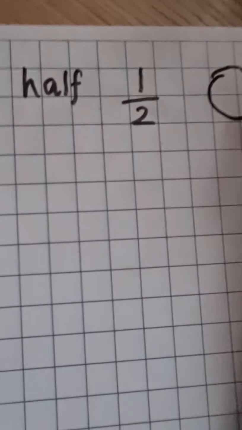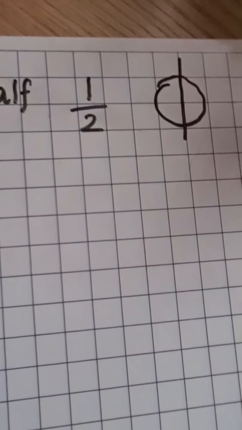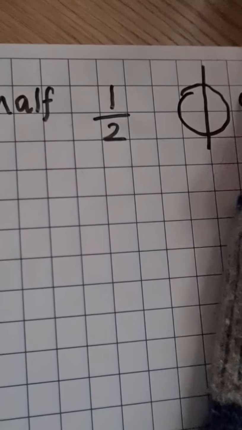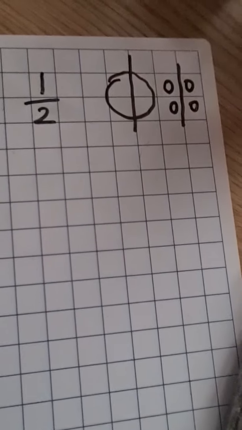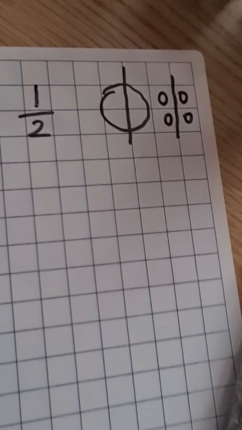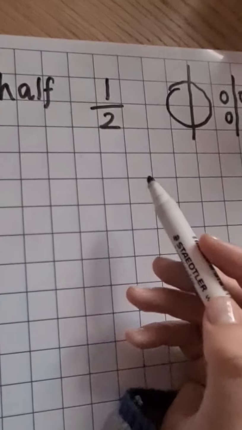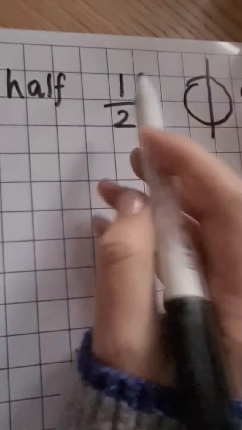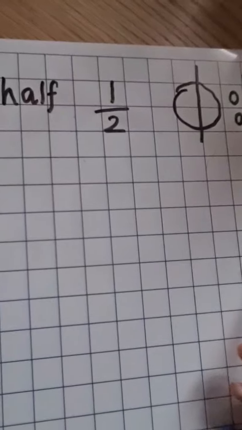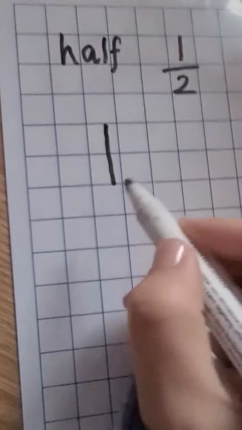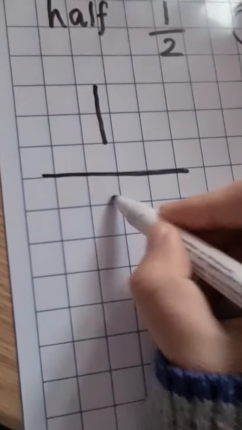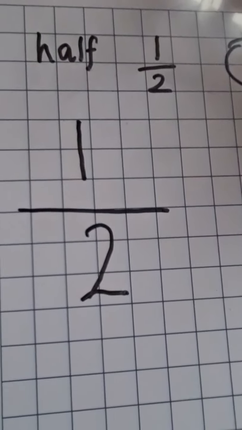So it might be parts of a circle and you're going to cut it into 2 equal parts, or it might be parts of a group of a number and you're going to cut into 2 equal groups. We might do more of that later. Now, half actually means what is one of the 2 equal groups. So when we write half, we can think about it like this. 1 out of the 2 groups.